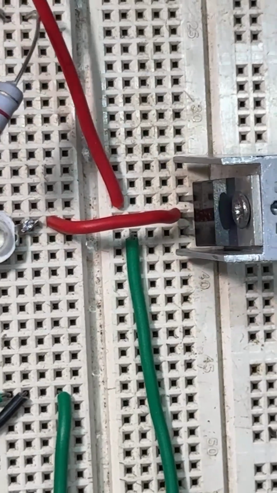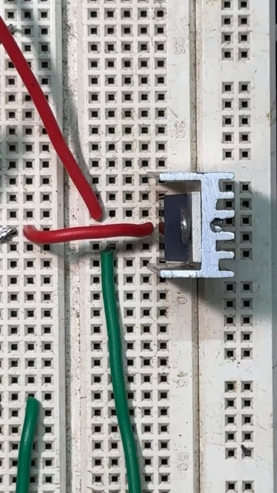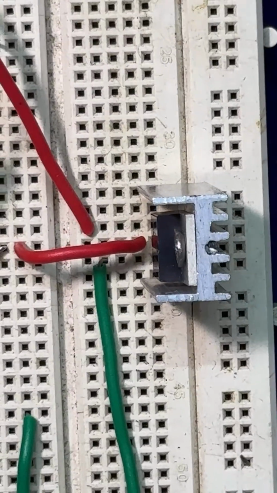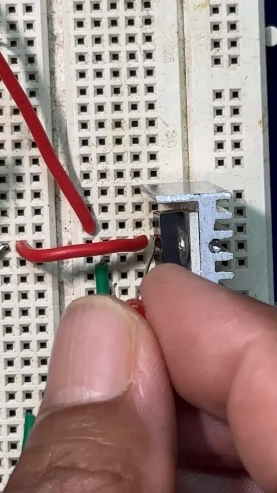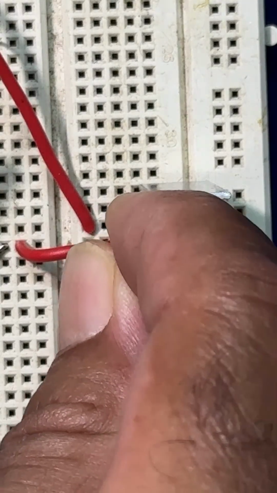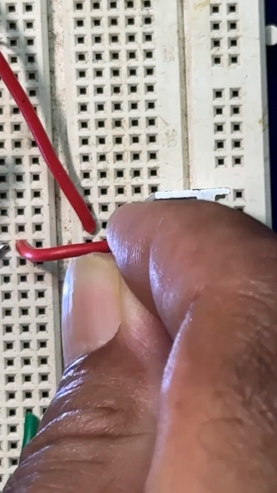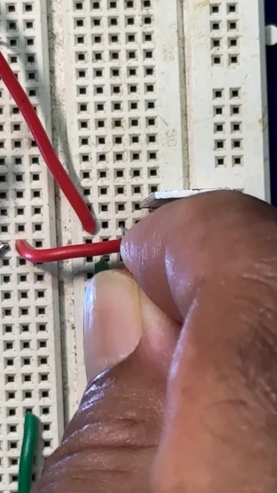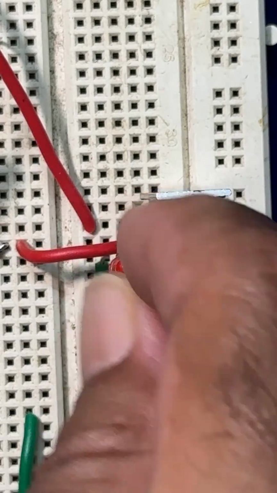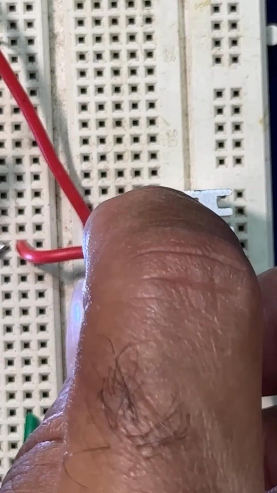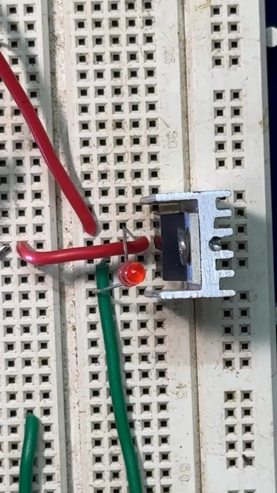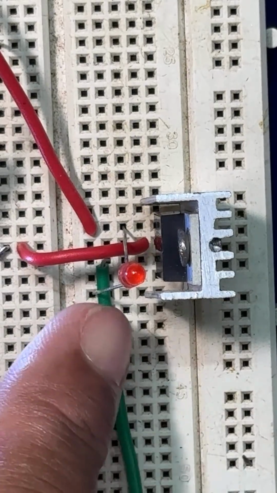So what I'm doing, I'll be placing the LED first and thereafter the resistance. I start my LED from the gate terminal and then I shift it to this point. See, the MOSFET triggers because of my touch.